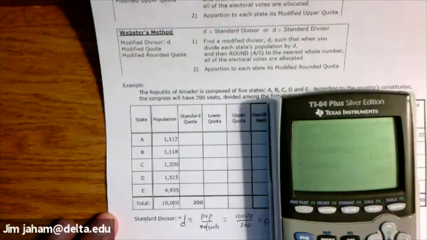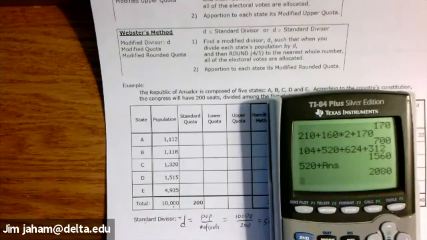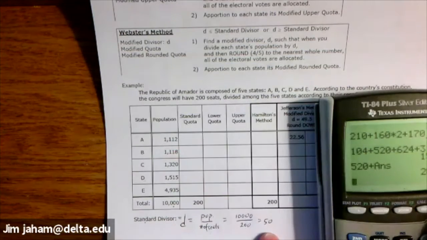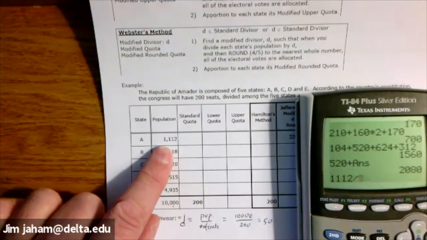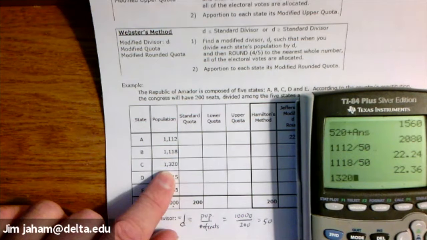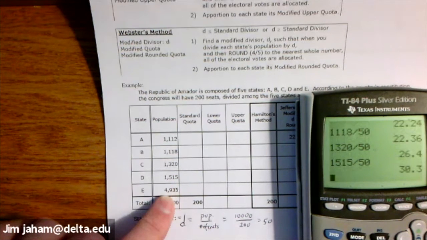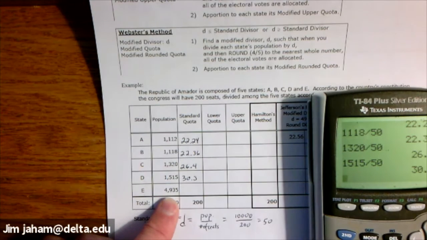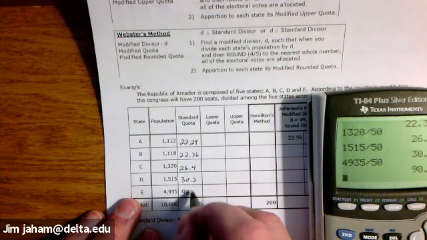All right, so what we're going to do is we're going to take these numbers, each one, and we're going to divide by the standard divisor, this 50. So 1112 divided by 50, and then 1118 divided by 50, and then 1320 divided by 50, and so on. And then finally, 4935 divided by 50. And you can see it's very close to 100, 98.7.